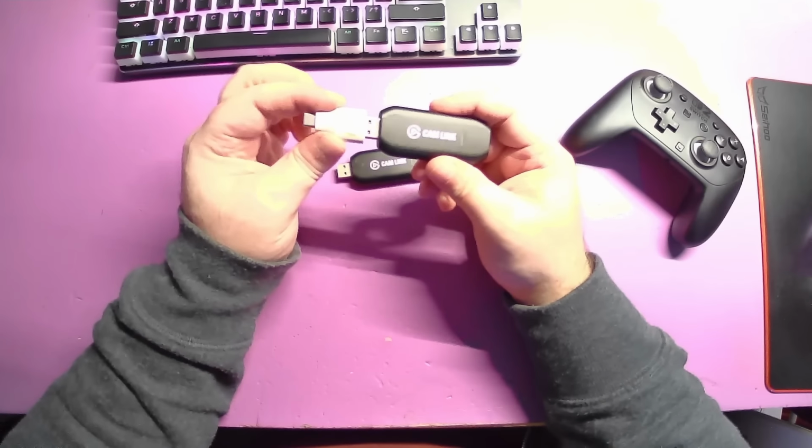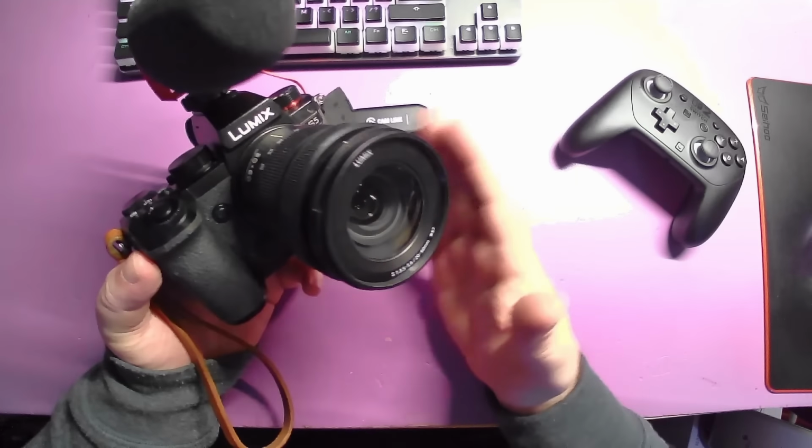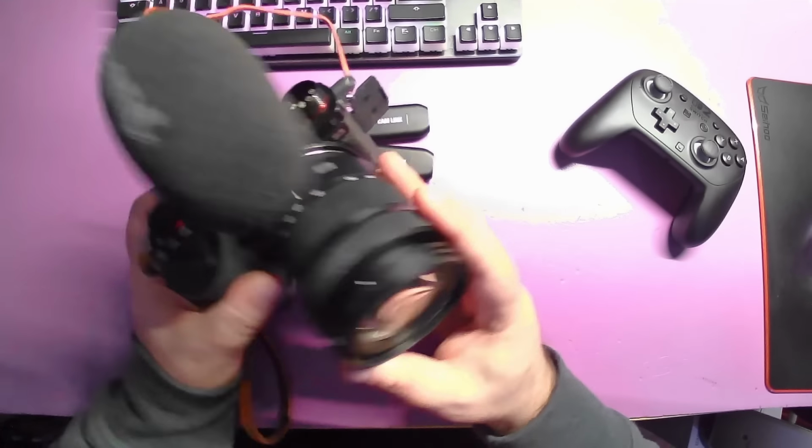We are once again going to need to use our little adapter here. And of course, we're going to need a camera with HDMI out, such as the Lumix S1 here, my go-to camera.